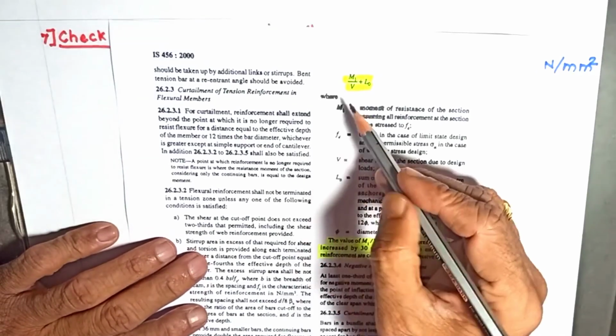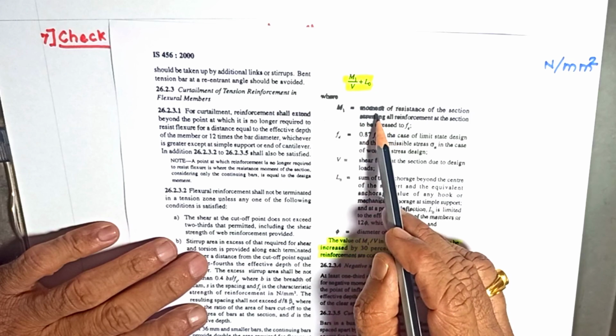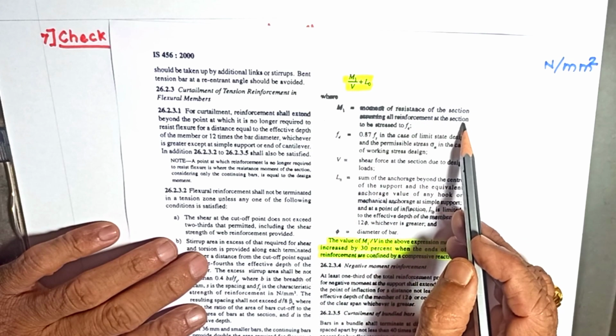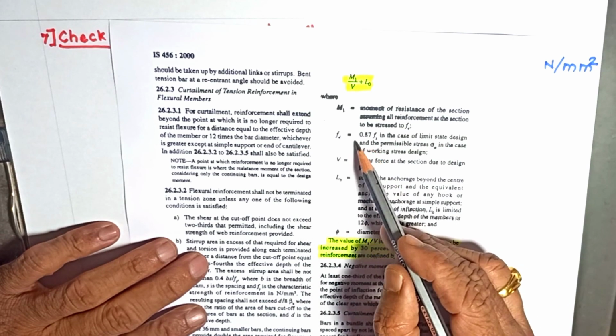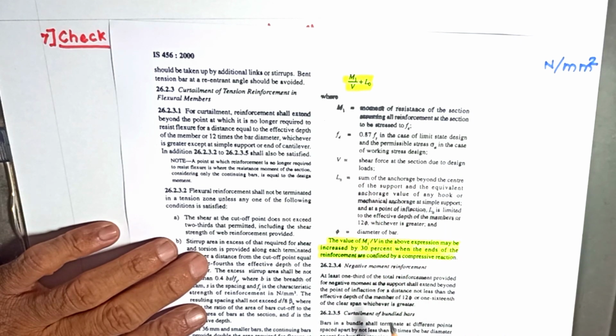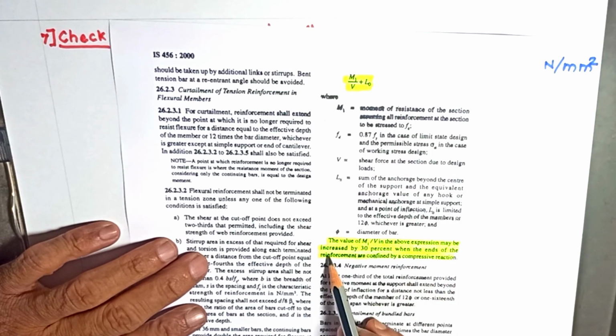Now this is calculated as M1 upon V plus L0, where M1 is the moment of resistance of the section, assuming all the reinforcement at the section to be stressed to Fs, then 0.87 Fy, then V is given, L0 is given, phi is given. But it is important to note that the value of M1 upon V in above expression may be increased by 30% when the ends of the reinforcement are confined by compressive reaction.